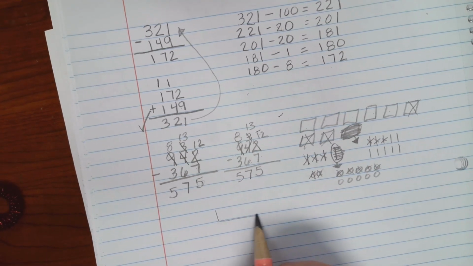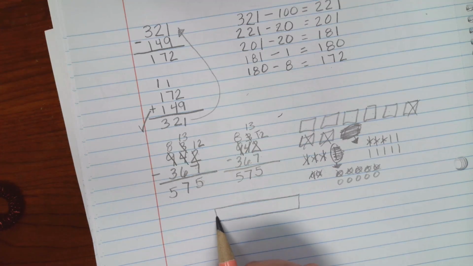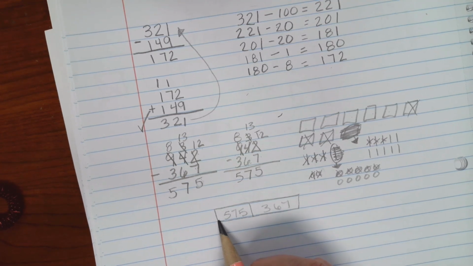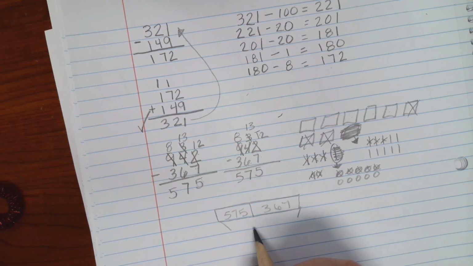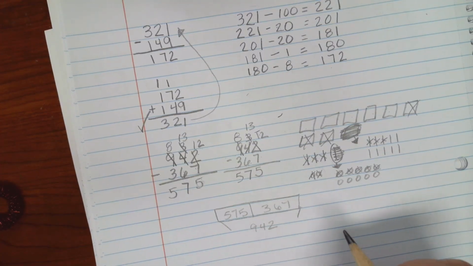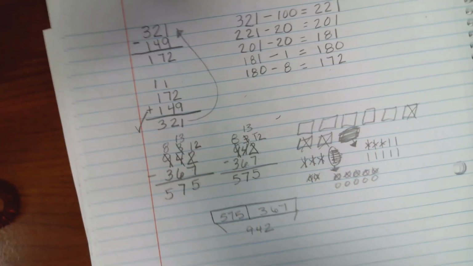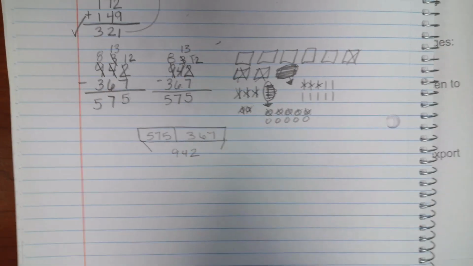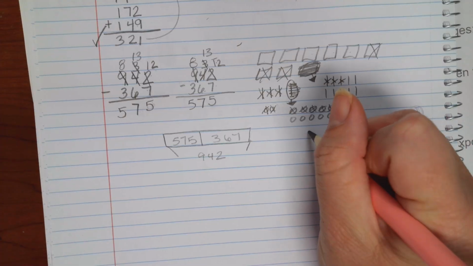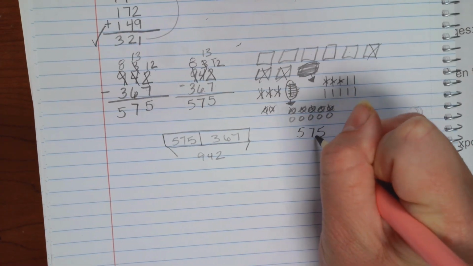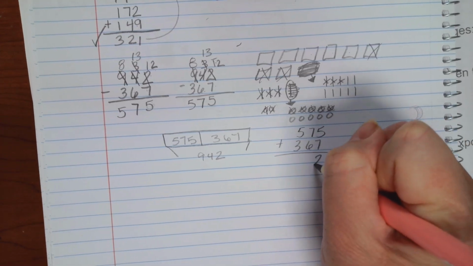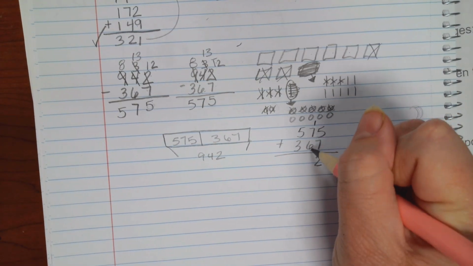Remember the part whole, the tape diagram. This part, 575 plus 367, is going to give you your whole, which is 942. Let's check and make sure that we're correct. All right. You've got to take 575 plus 367, 12, carry your 1.